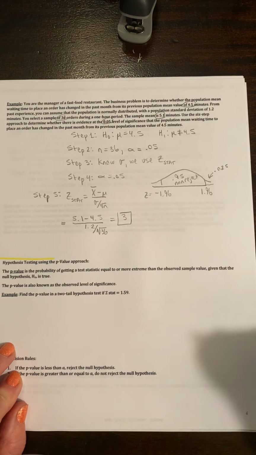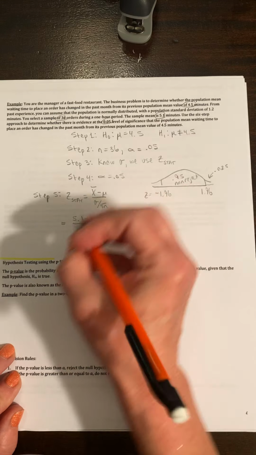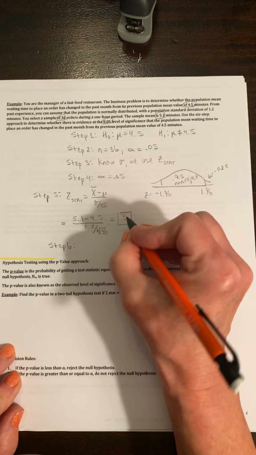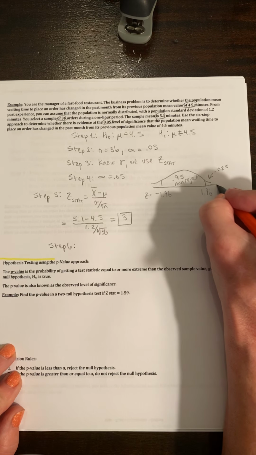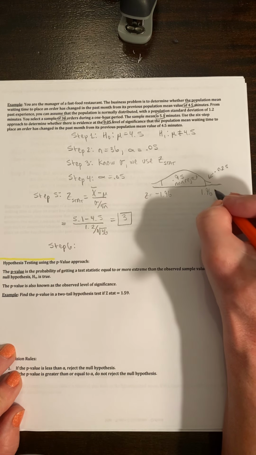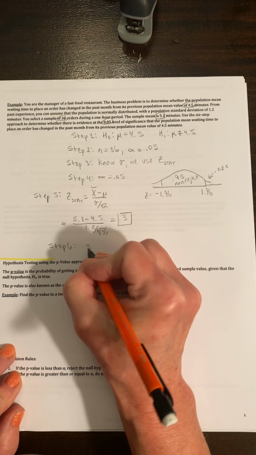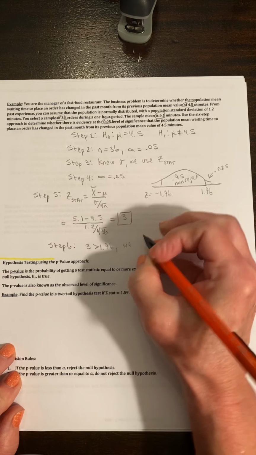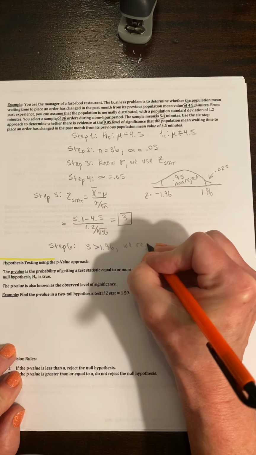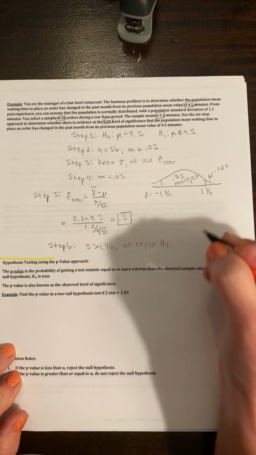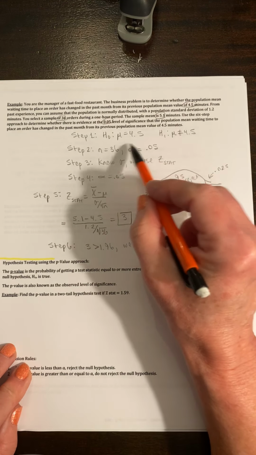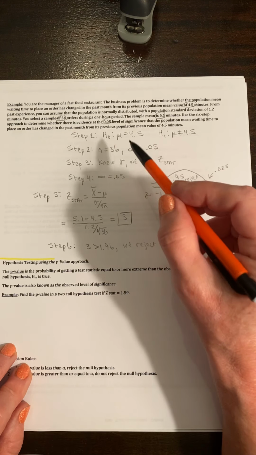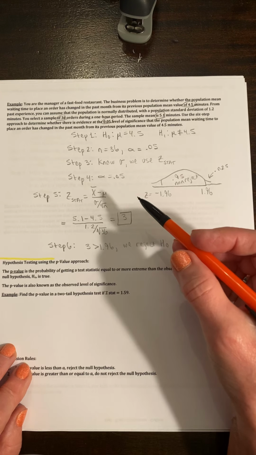Okay, and then step 6, do we reject H0? Well, 3 is over here in the rejection region because it's larger than 1.96. So since 3 is greater than that upper critical value, we reject H0. And as a manager, since the average time is not 4.5, maybe we need to look at decreasing the wait time with some process.